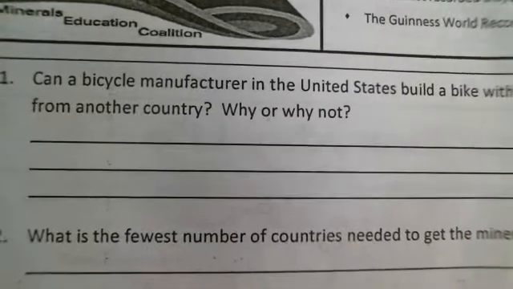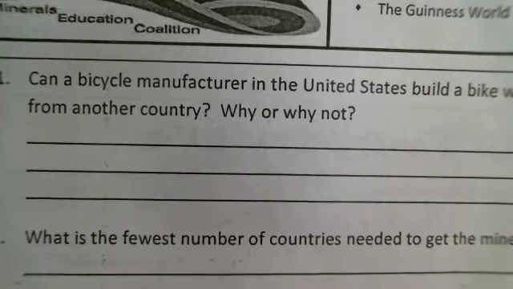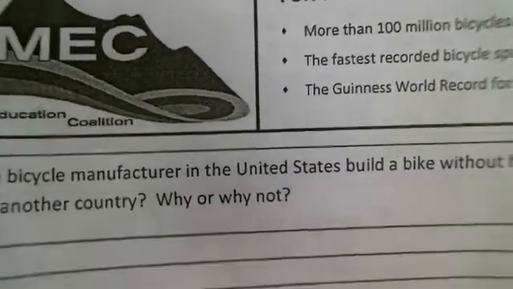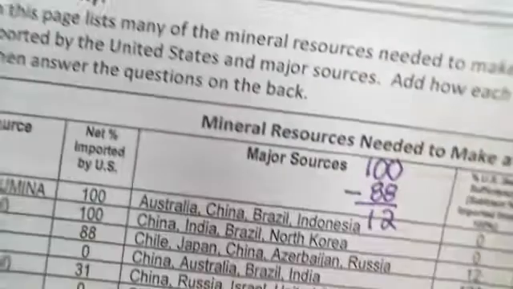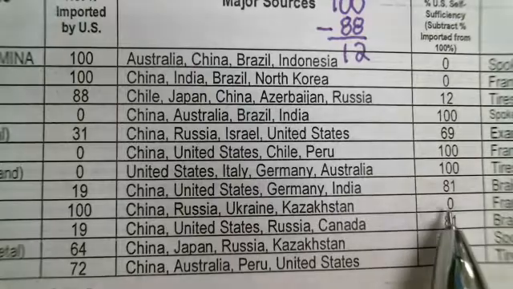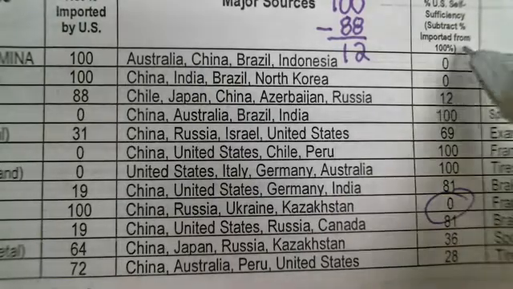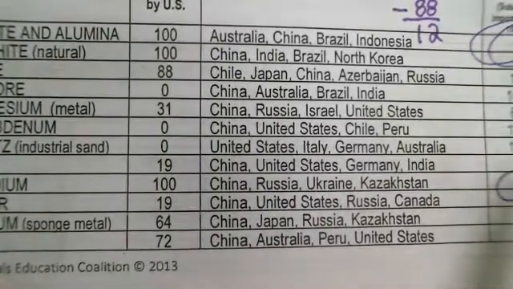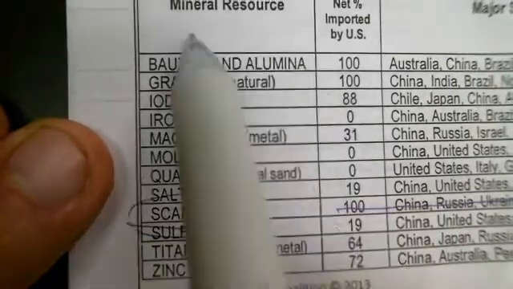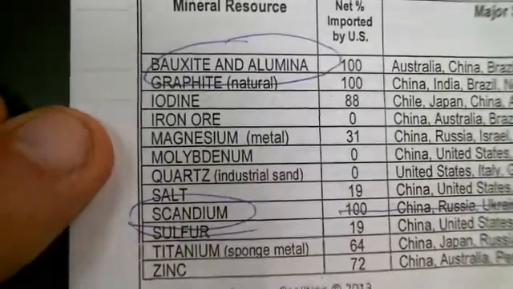And then we look on the back side. Question number 1. Can a bicycle manufacturer in the United States build a bike without having to use any mineral resources from another country? Why or why not? So you look at the ingredient list, and are there any ingredients that have to come from other countries? And the answer is yes. We have 3 of them. We have this one right here, and we have the 2 at the top. Those are scandium, and then the graphite, and bauxite, and alumina.